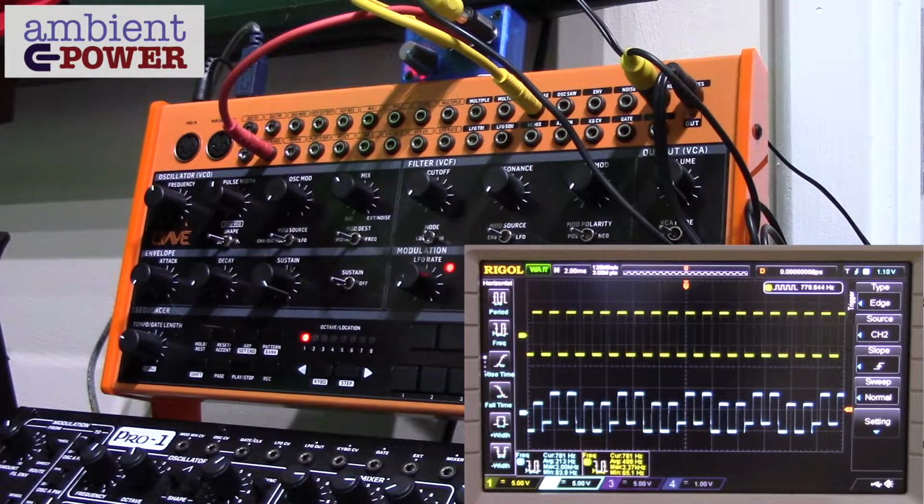So that's basically it. The sub oscillator from Ambient Power AP106. It's powered from a standard guitar pedal power supply, so a 9-volt supply, positive on outer, and there's an indicator light on there just to show you it's working.